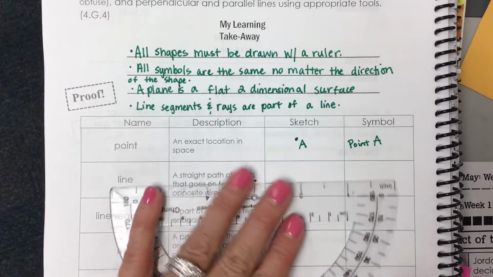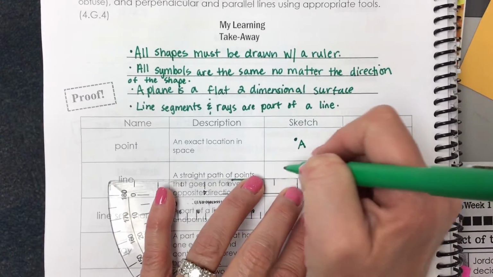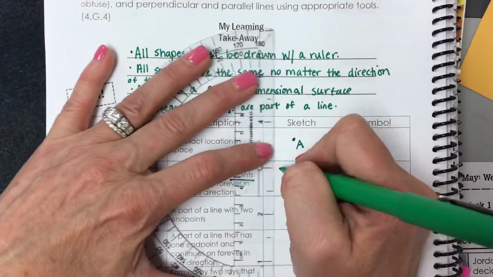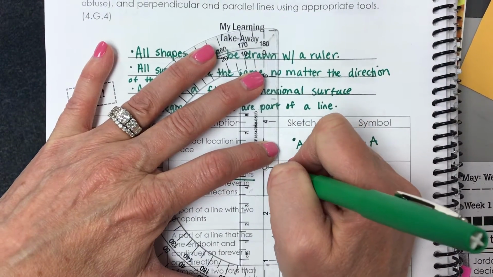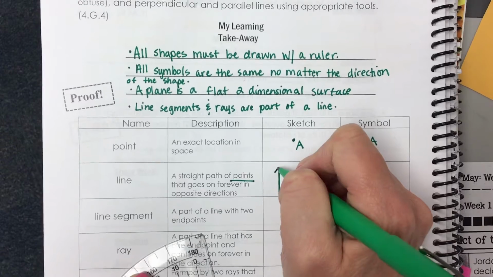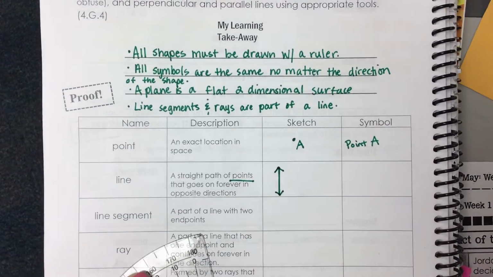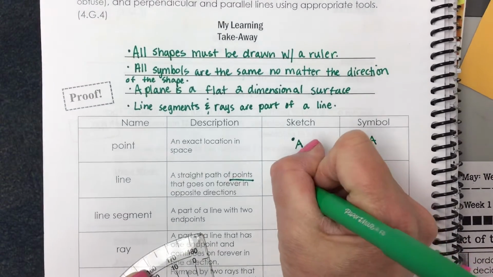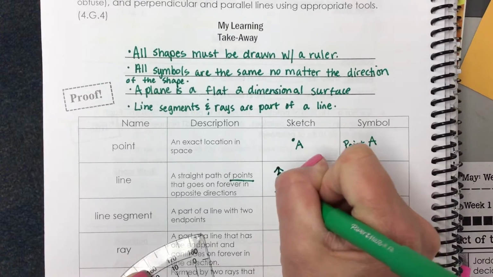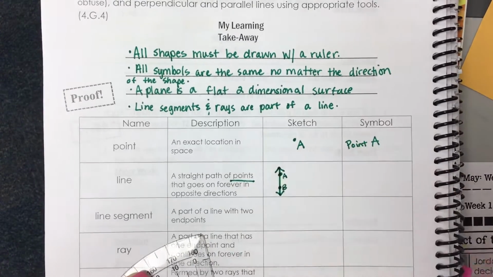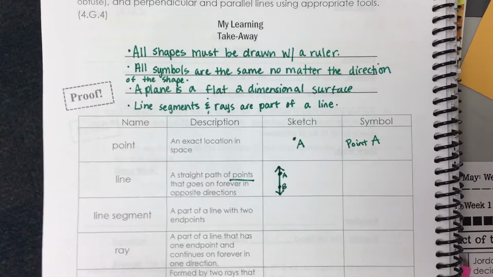And when we sketch that, we need to use a straight edge, okay? And you should know that it does not matter. We use arrows to show that it's going on and on in both directions, because we can't draw a line that goes on and on in both directions.